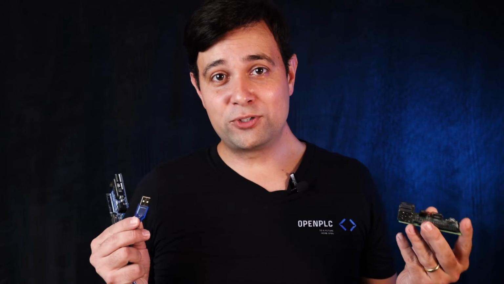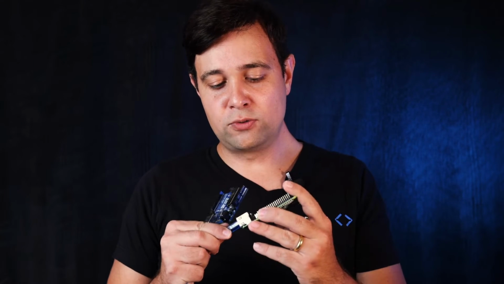OpenPLC provides an easy way to expand the IOs of any system you're using. That module is called Slave Devices. So today we're going to see how to expand the IOs of a Raspberry Pi using an Arduino Uno as a slave device. All you have to do is connect the Arduino Uno to the USB port of the Raspberry Pi.